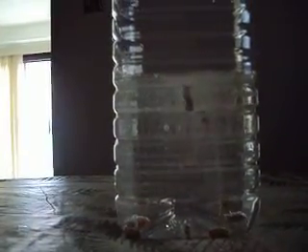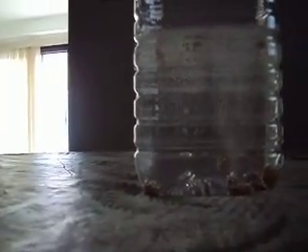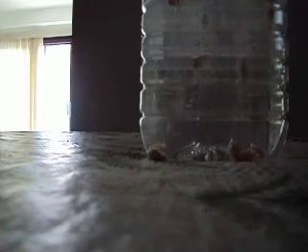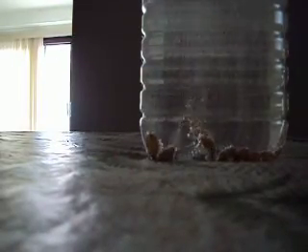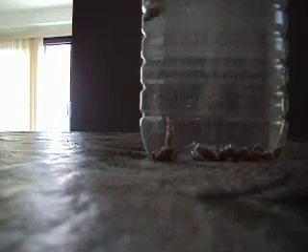As you can clearly see, the raisins are sinking to the bottom and floating back to the top. Raisins are denser than the liquid in the soda, so usually they sink to the bottom of the glass. The carbonated soft drink releases carbon dioxide bubbles.